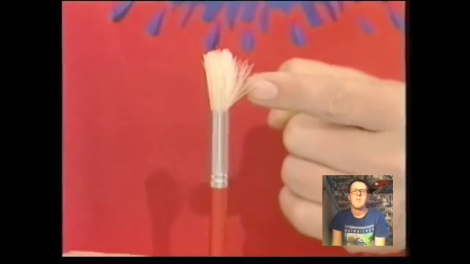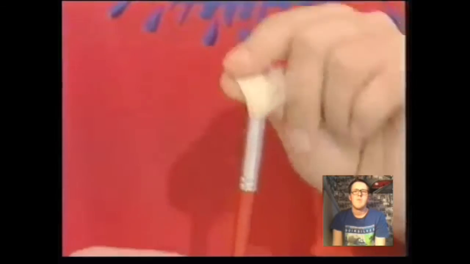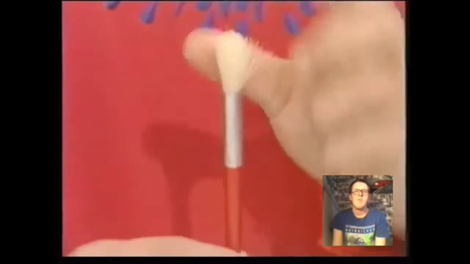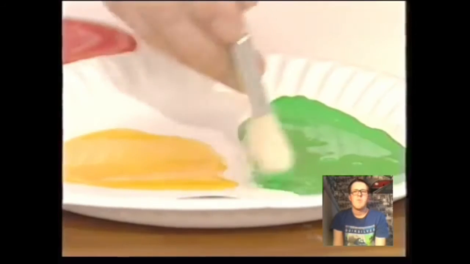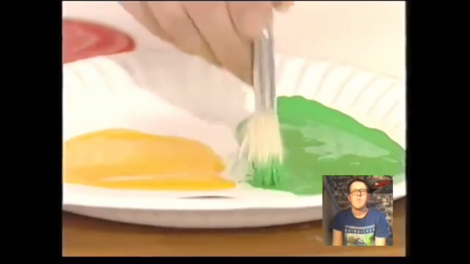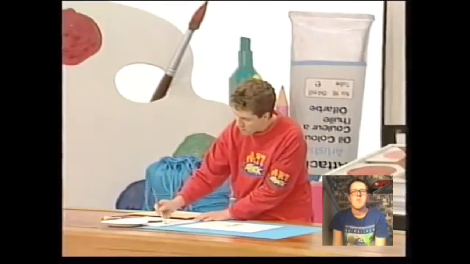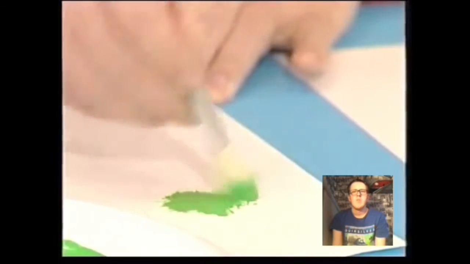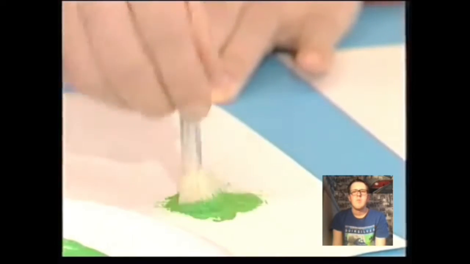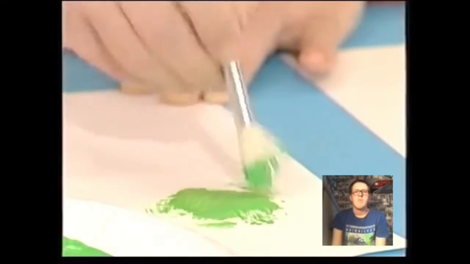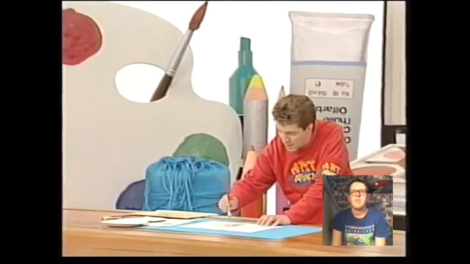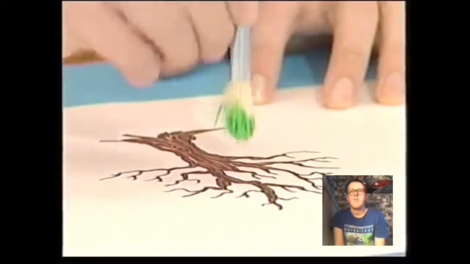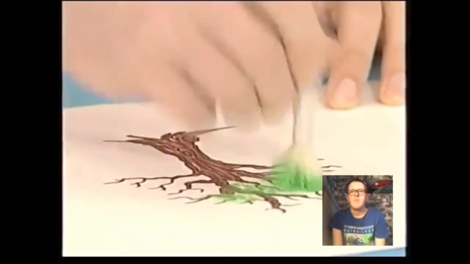And that's where this comes in. Any old paintbrush, preferably one with stiff bristles. And it's just a case of dipping it into some green poster paint, like that, and then just wiping off most of the paint. And the idea is to get your brush as dry as possible, so don't put any water on it. And then just hold it vertically above your picture and stab it down onto the paper.